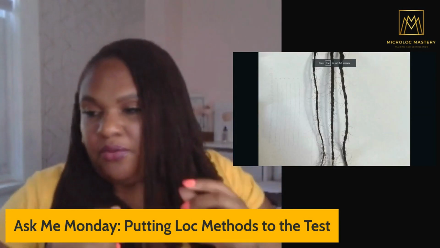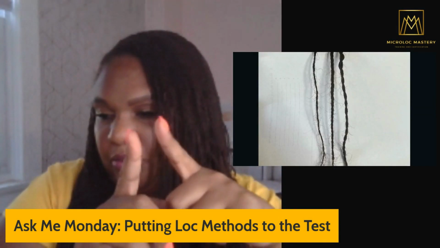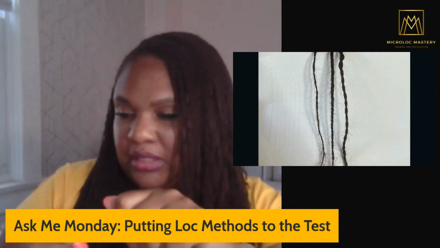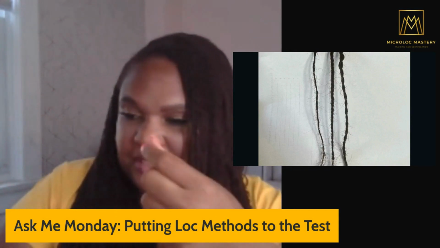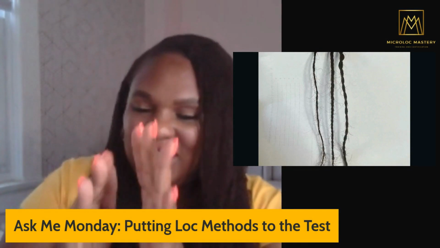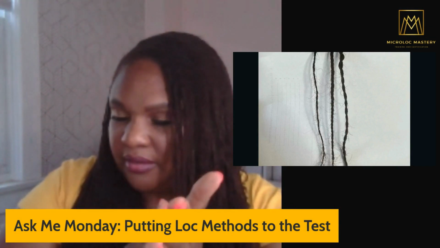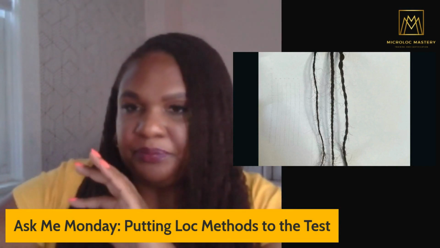Do you see all the space that's starting to come out already of the 2-strand twist? The space that's there. And then you can see the braid is much tighter, but it also has, in its pattern, the space in it, flattened. And then you see on the left the interlock.